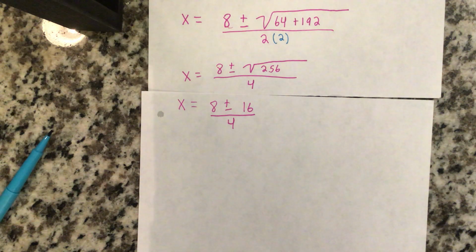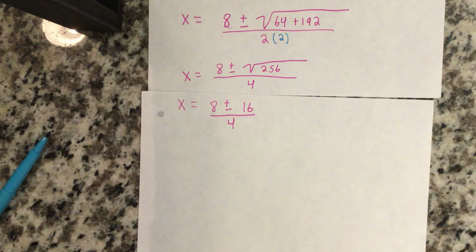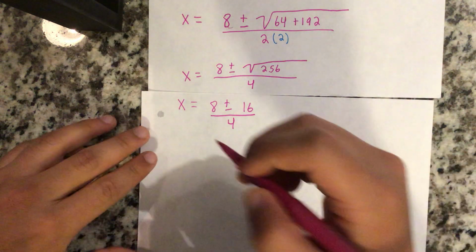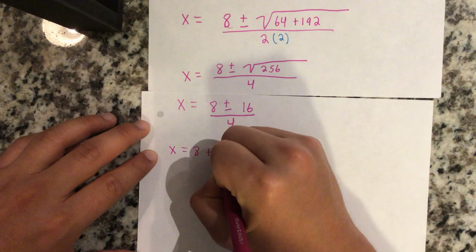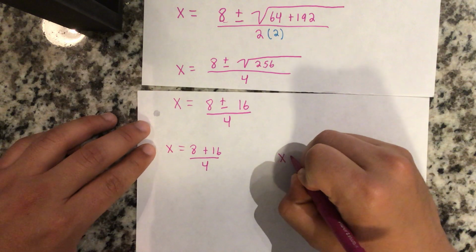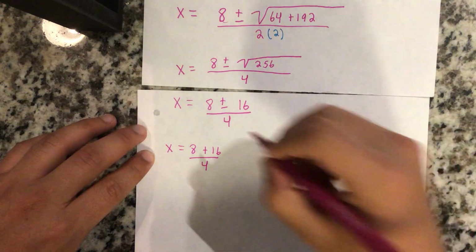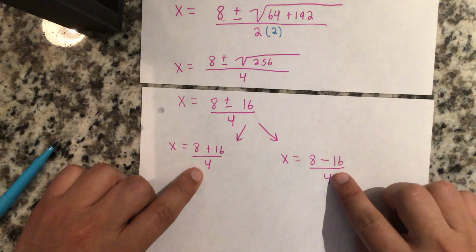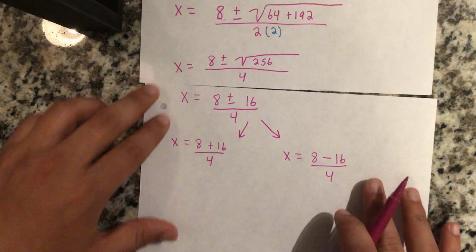Now this is what I'm going to do. Now we're going to deal with this plus or minus step. Okay, so watch what I'm going to do here. I'm going to break it into two separate x values, or two separate kind of problems. So on the left side, I'm going to break it off into x equals 8 plus 16 over 4. And the second one, I'm going to break it off to x equals 8 minus 16 over 4. You see how I did that? Because I had plus or minus, I can break it off into two problems. So I'm going to have two x's, right? I'm going to have two solutions. That's what I should have, okay? So now let's keep going.